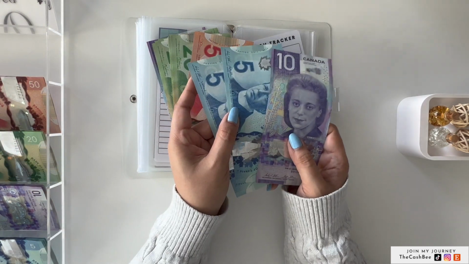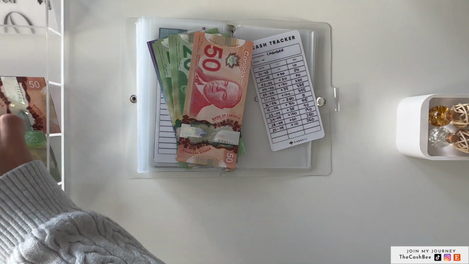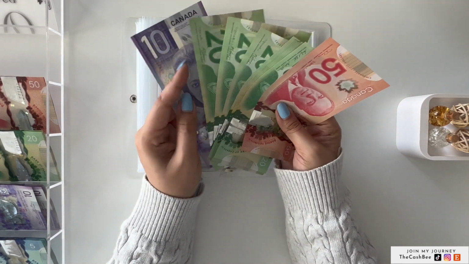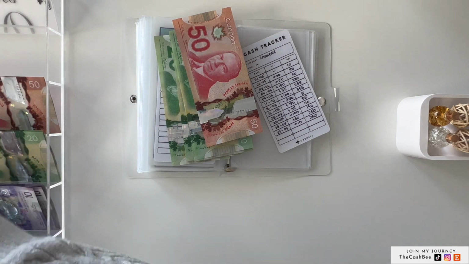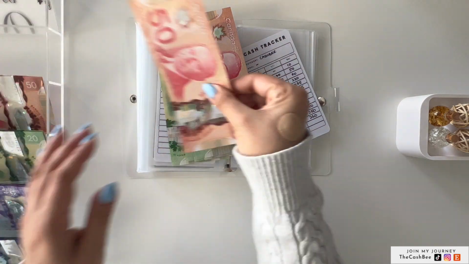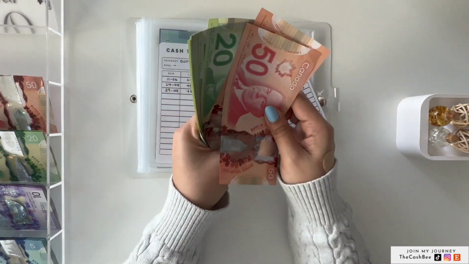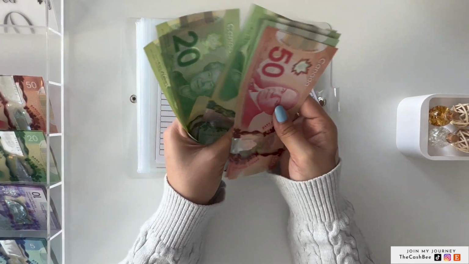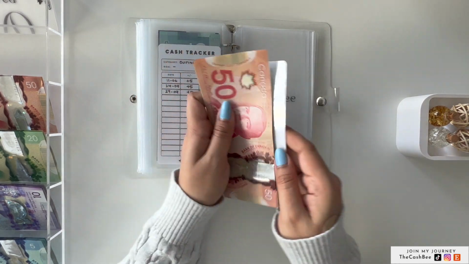Firstly, let's swap this 10, 15, 20 for a $20 bill. And I think I'm gonna add a 50 here. So 20, 40, 50, just so that it's easier to count. So 51, 20, 40, 60, 80, 200, 20, 40, 60, 260 in CashBee.